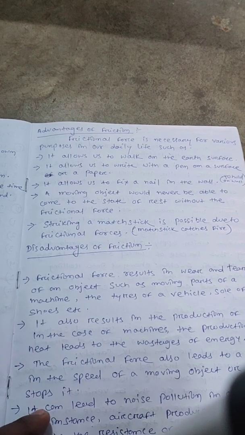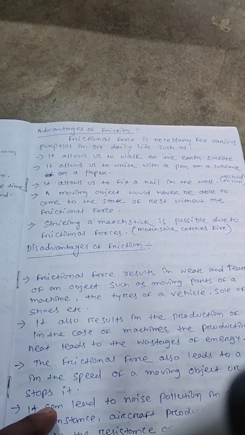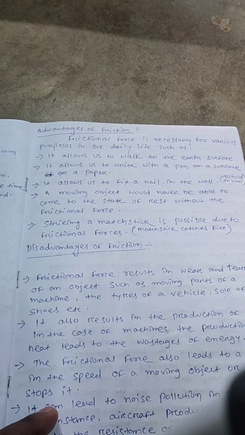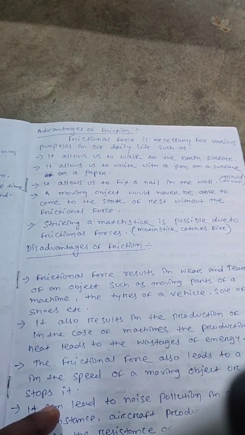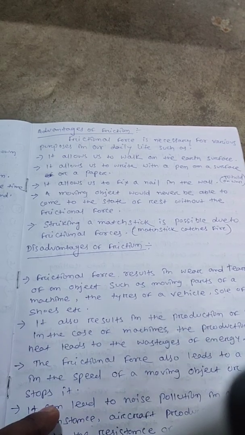Third, it allows us to fix a nail in the wall. In this case, both the nail and the wall have rough surfaces, so it is easy to hold the nail onto the wall.